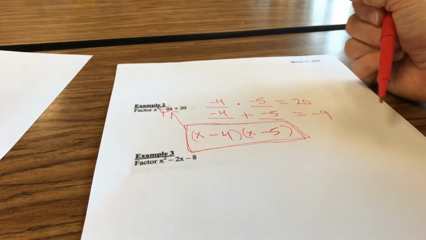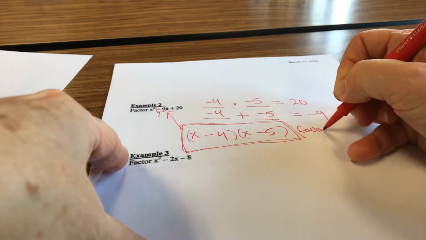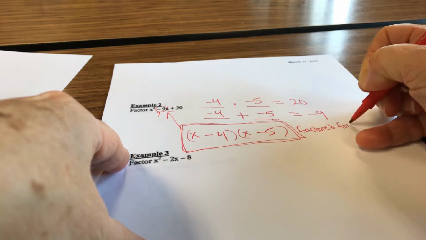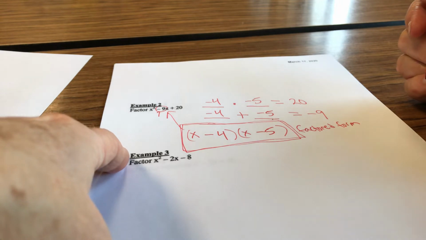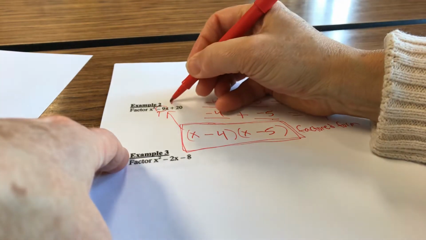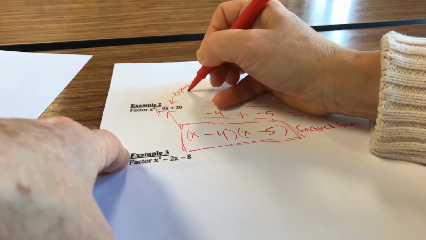They equal each other. Okay, so this is factored form. There's reasons why you would use factored form to solve something over expanded form. So it's handy to be able to write both. So this is expanded form.